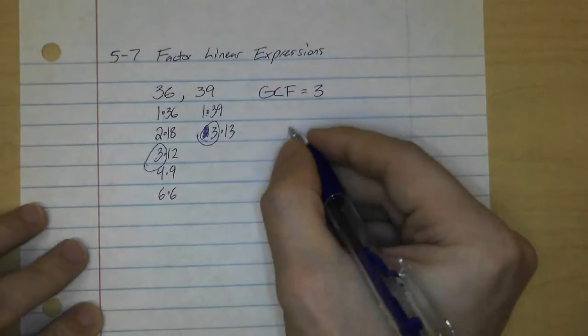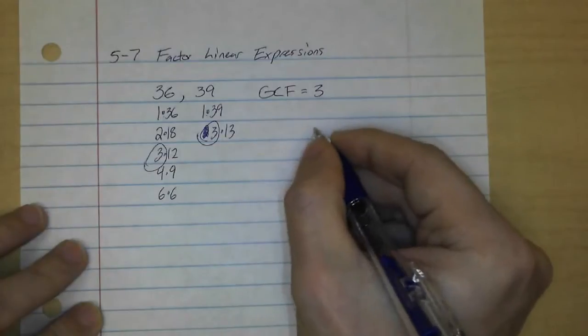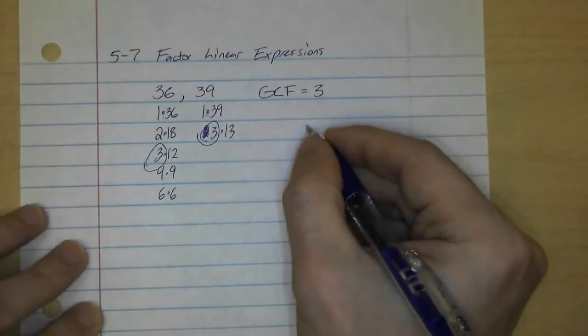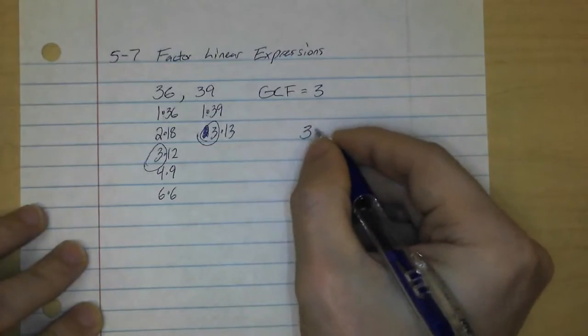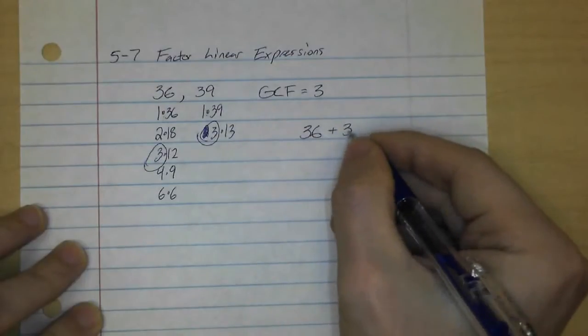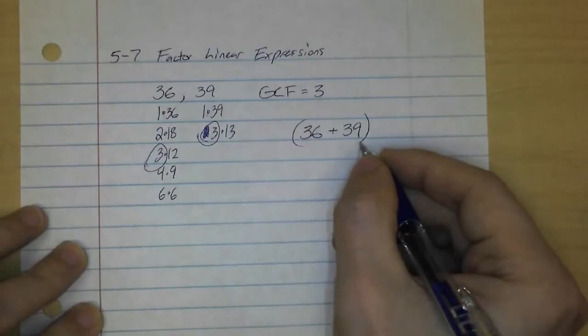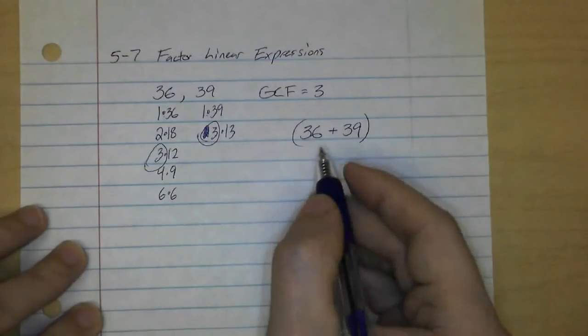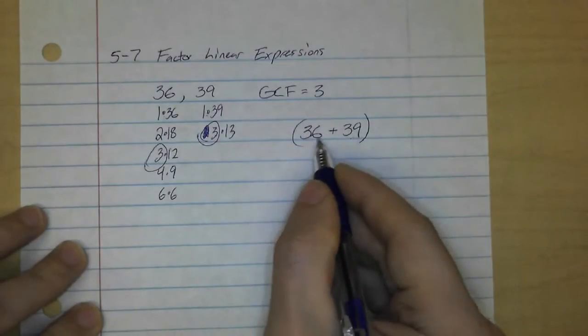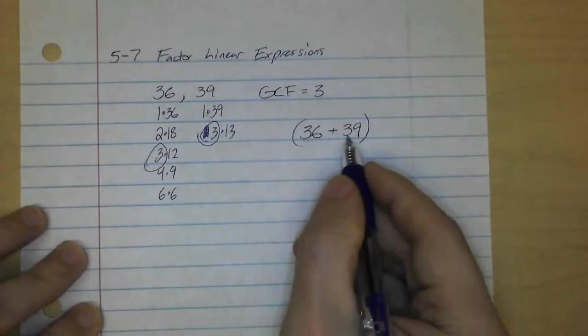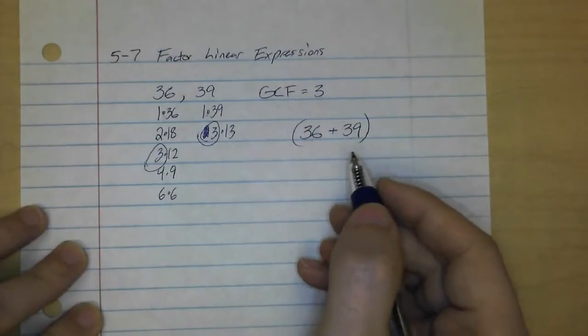So let's say we had an expression here, and don't worry about PEMDAS for now. Let's just say we had 36 plus 39. If I told you I wanted you to factor this, you would look at this and say the greatest common factor that these numbers have is 3.